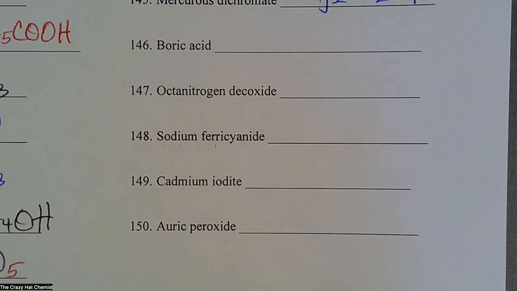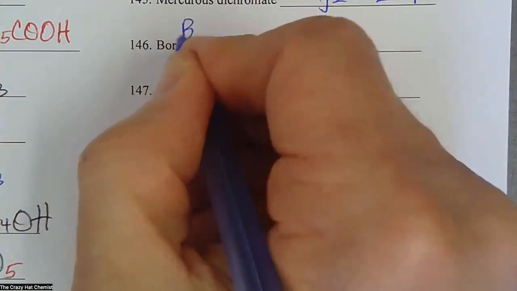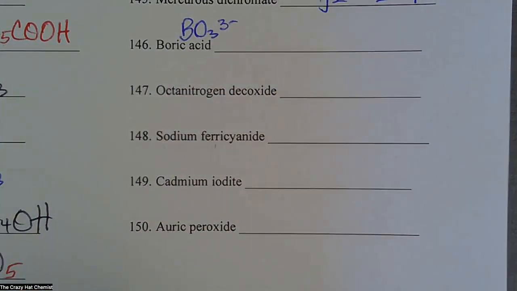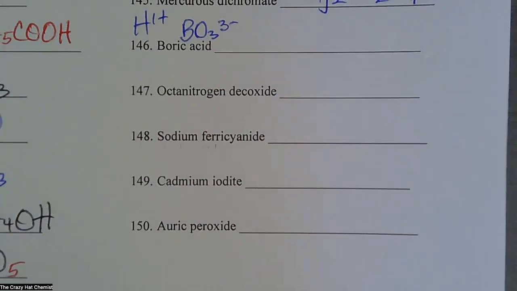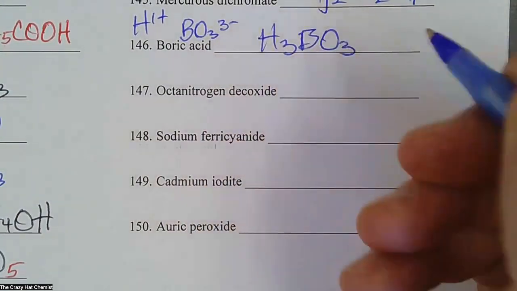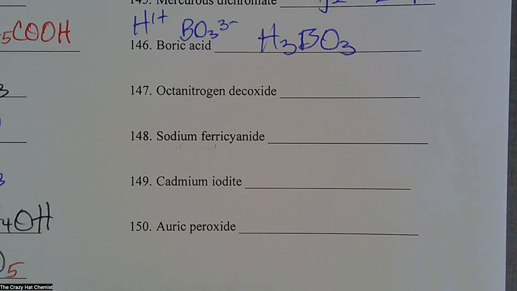I think we can do it. Boric acid is coming from borate, and borate is BO3 3 minus, and that's an H on that for acids. So that's H3BO3, and that is boric acid.